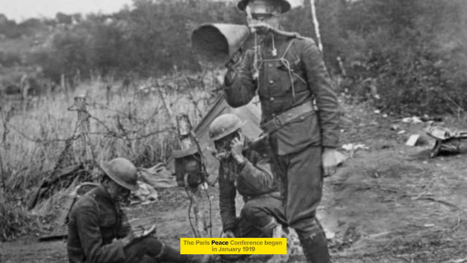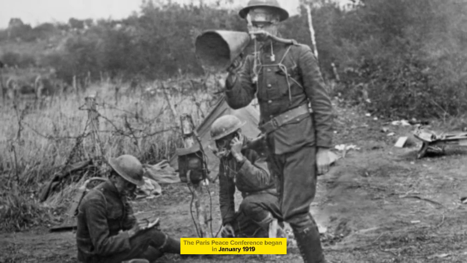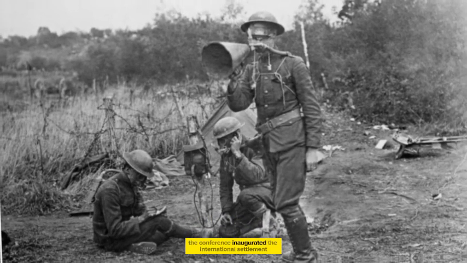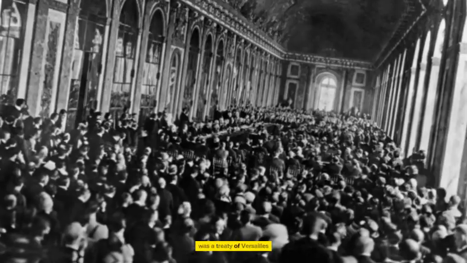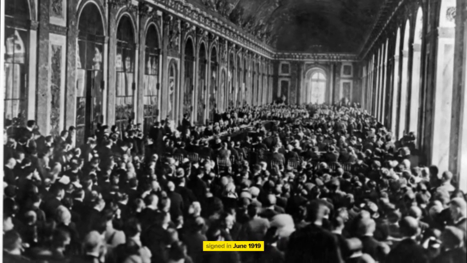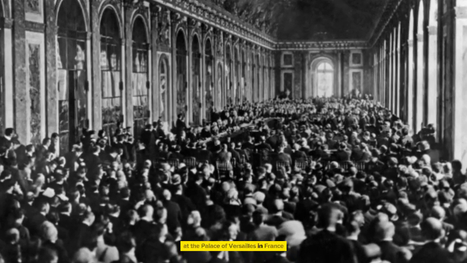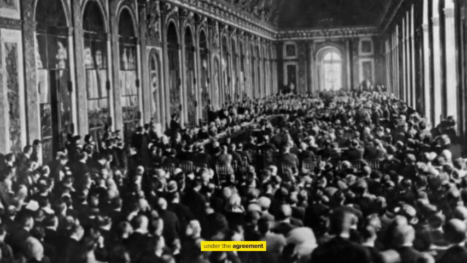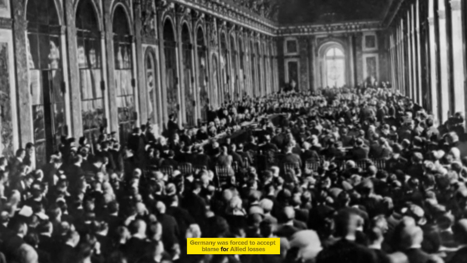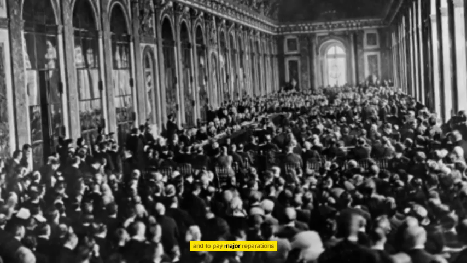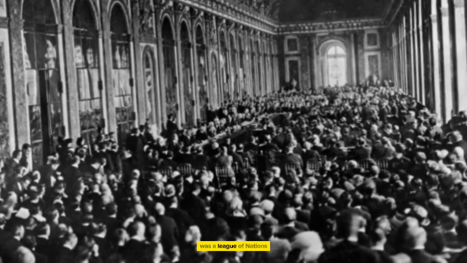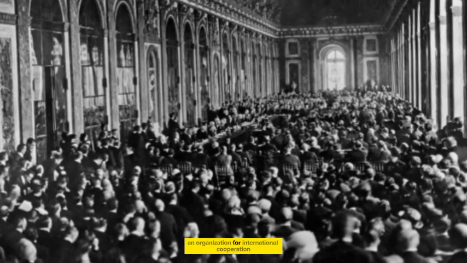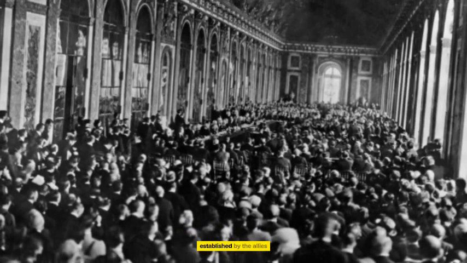The Paris Peace Conference began in January 1919 in Paris. The conference inaugurated the international settlement after World War I. A major product of the Paris Peace Conference was the Treaty of Versailles, signed in June 1919 at the Palace of Versailles in France. Under the agreement, Germany was forced to accept blame for Allied losses and to pay major reparations. Also formulated at the Paris Peace Conference was the League of Nations, an organization for international cooperation established by the Allies.